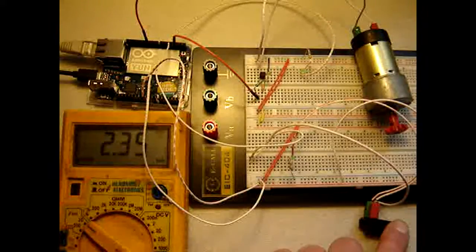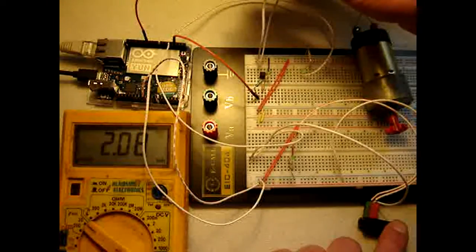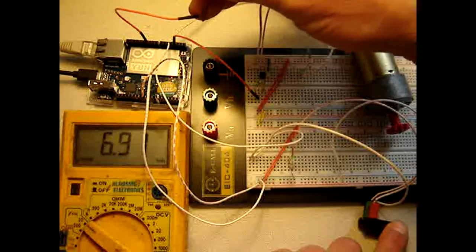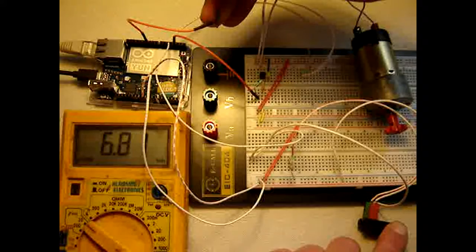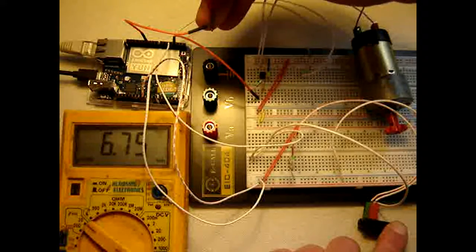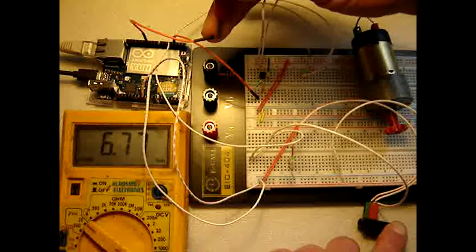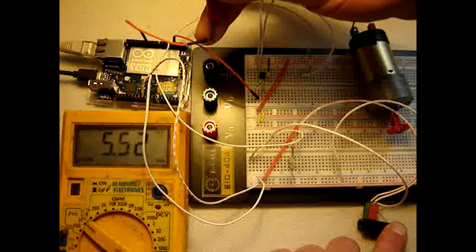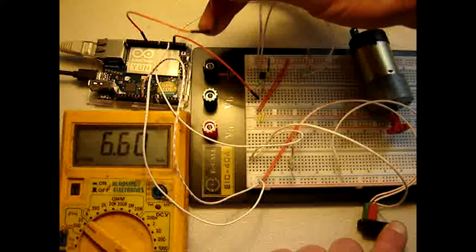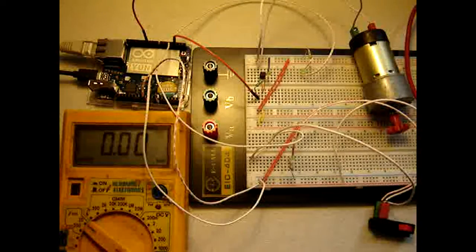So that's not good. And the multimeter shows an unexpected frequency, anything but 0.03. The motor is doing nothing.